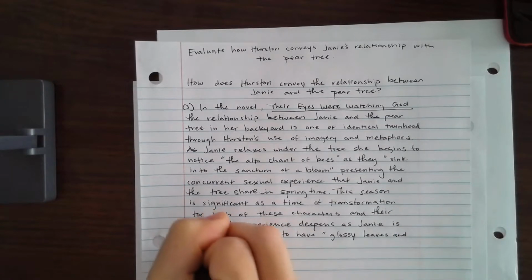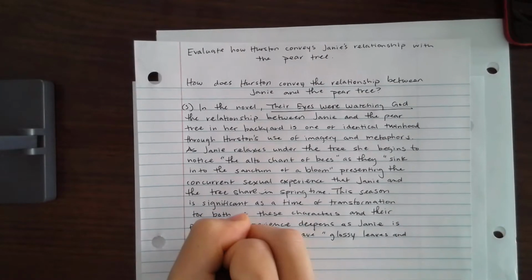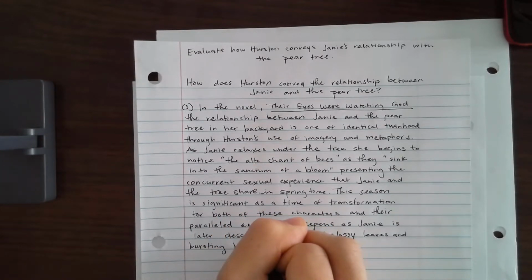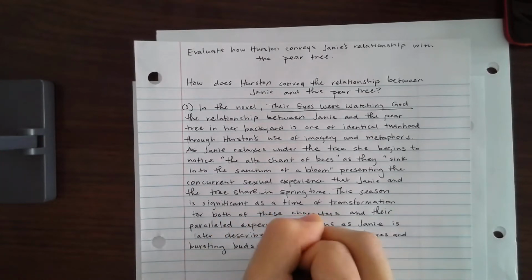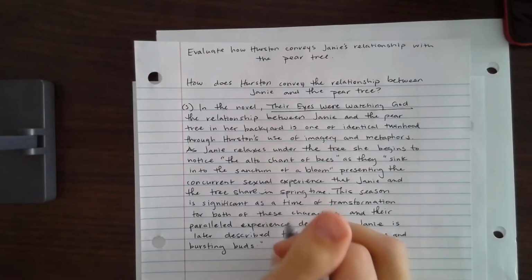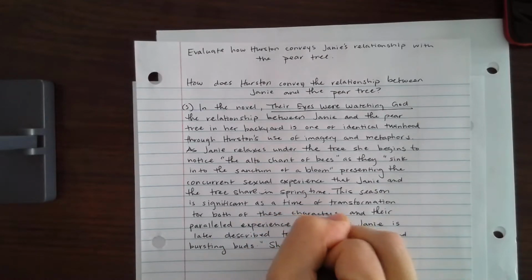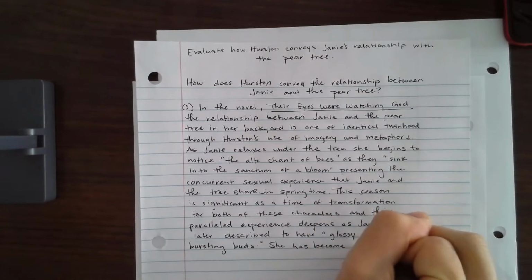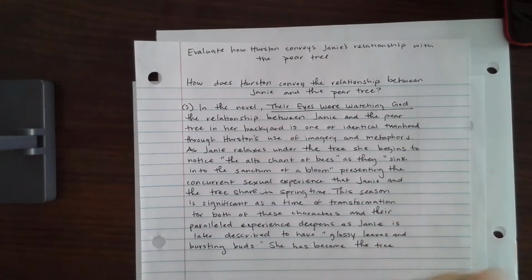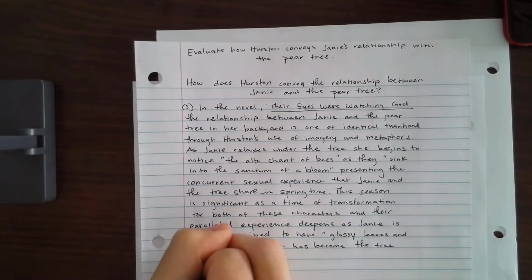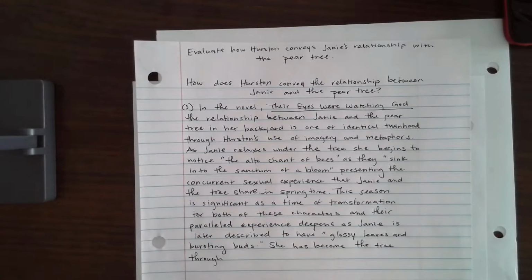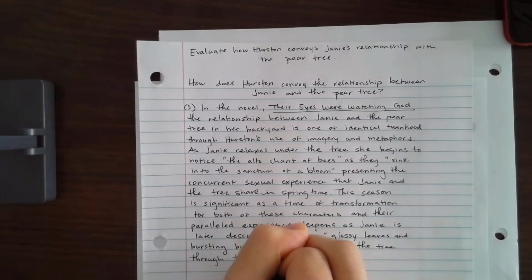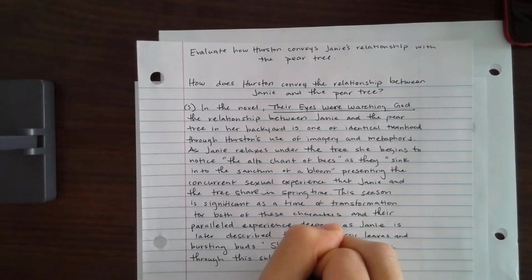We got this metaphor now. She's not literally growing leaves on her arms. Bursting buds. She has become the tree through the use, or just let's say through this subtle metaphor.